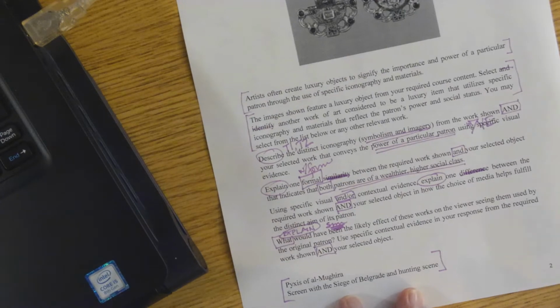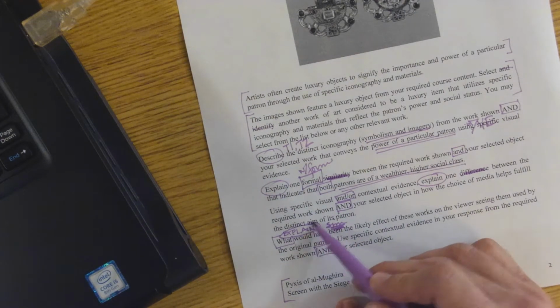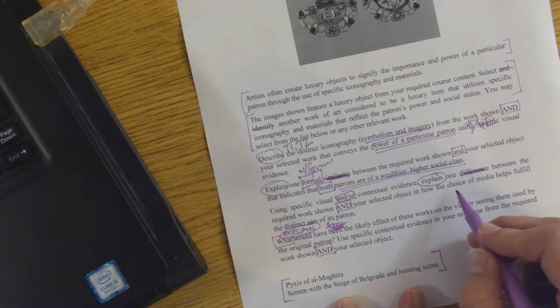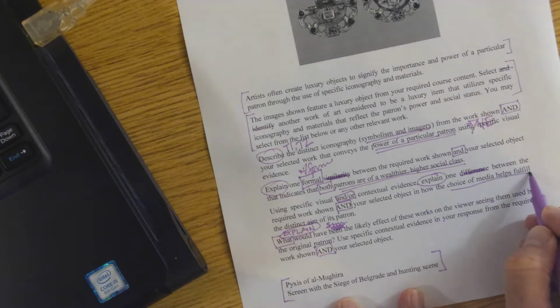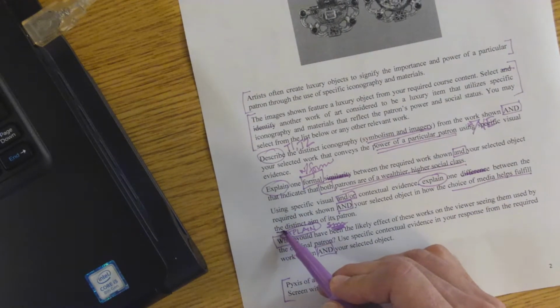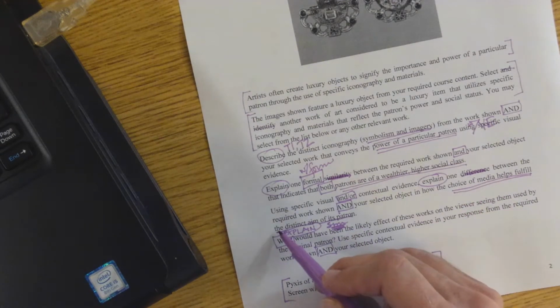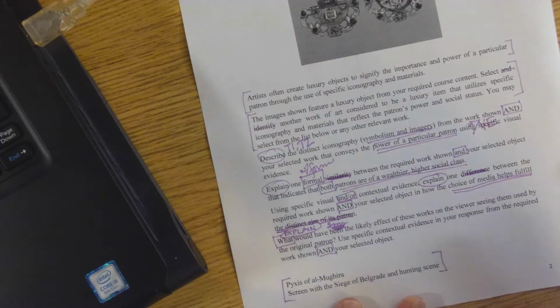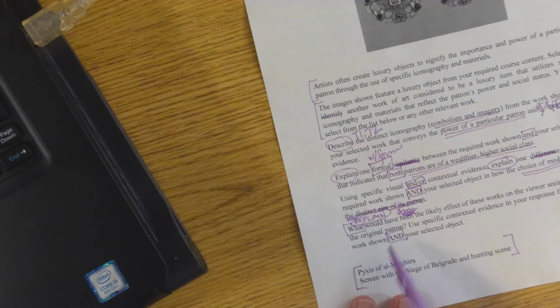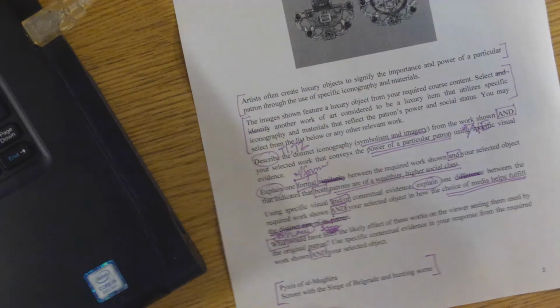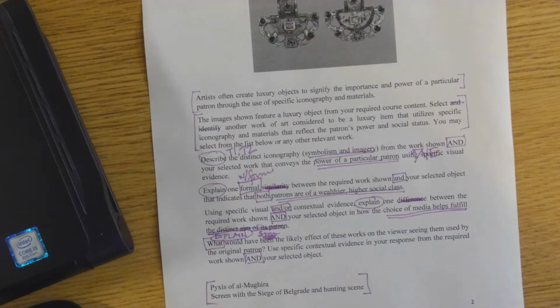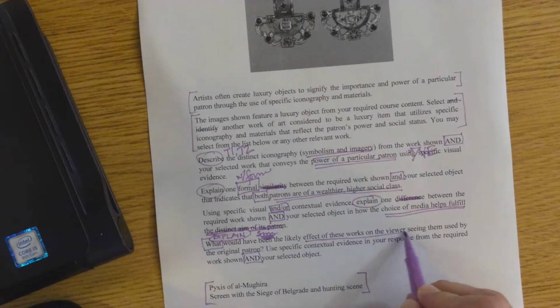Moving on, one difference between the required work shown and your selected and how the choice of media, what it's made of, helps fulfill what the patron's trying to do. Okay, they're trying to say, I am super, super hot stuff. Then how does that work with that? All right, so what would have been the likely effect of those works on the viewer seeing them used by the original patron? The effect on the viewer, right? What are you supposed to feel when you see this?